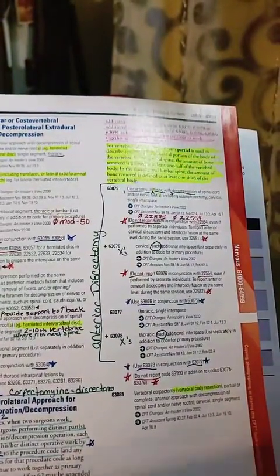These are anterior. The other ones were posterior. These are going to be anterior, writing upside down or whatever I'm doing here. Climbing up the wall, writing. Anterior discectomies. Anterior discectomies.